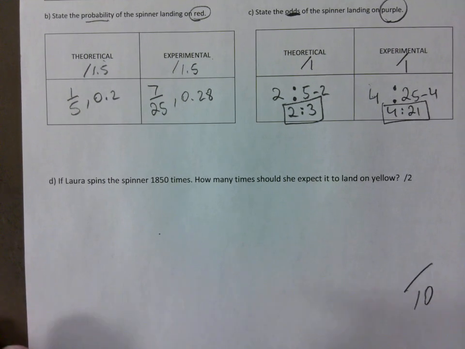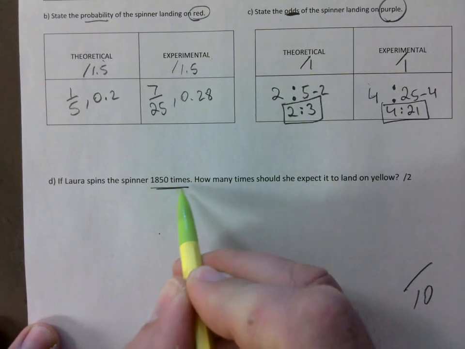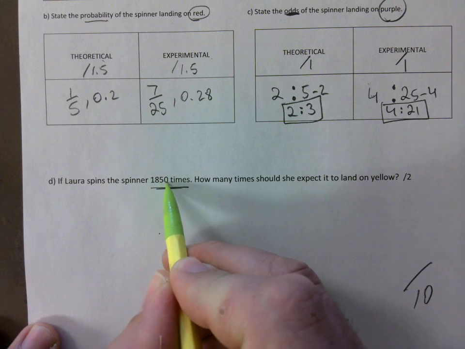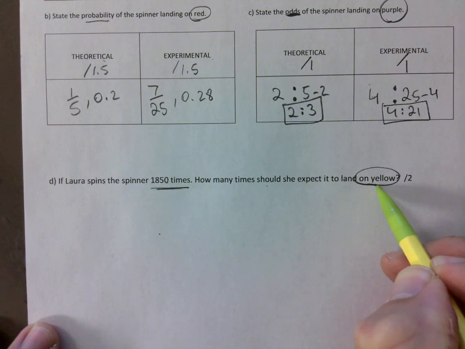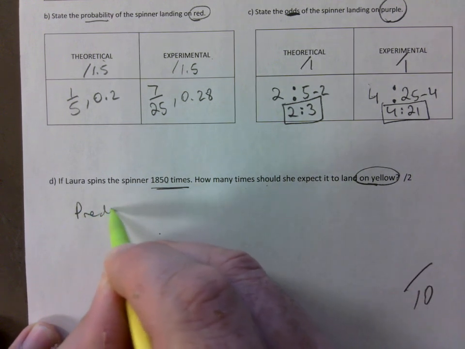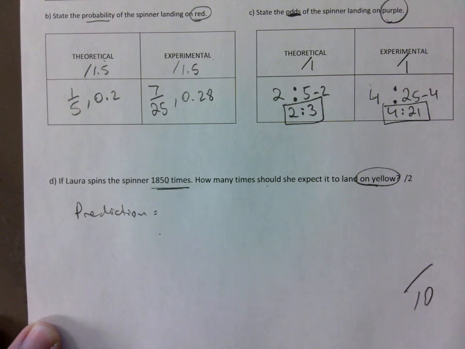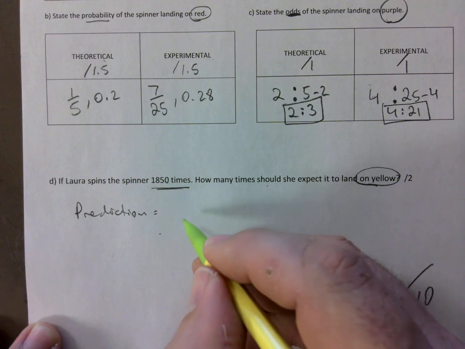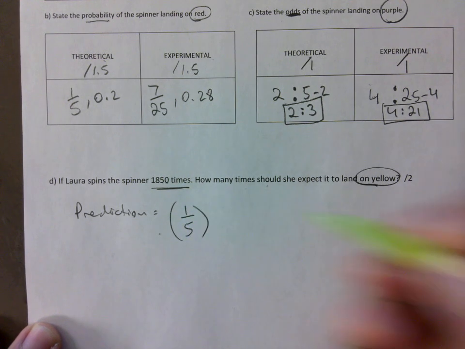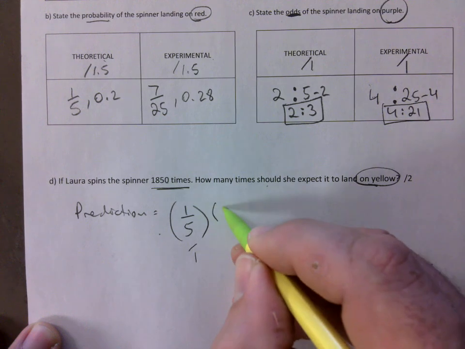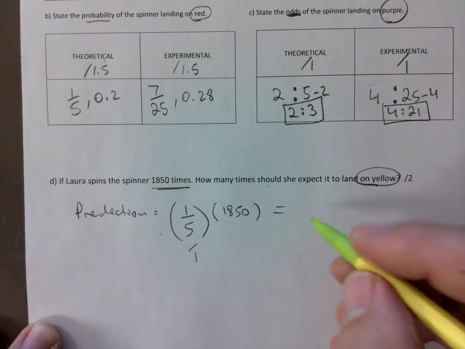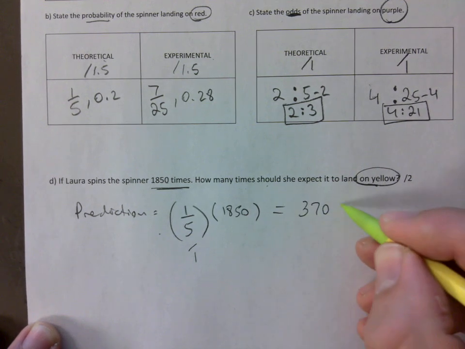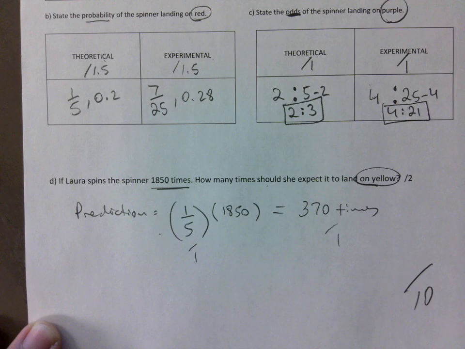Okay. If Laura spins the spinner 1,850 times, how many times would she expect it to land on yellow? Okay, so that's a prediction. And when you have both probabilities, you're going to use theoretical. So yellow, what are we at? 1 out of 5? That's going to give you 1 mark already. And you multiplying it by 1850 and getting an answer, it's, by the way, 370 times. You get another mark for that.